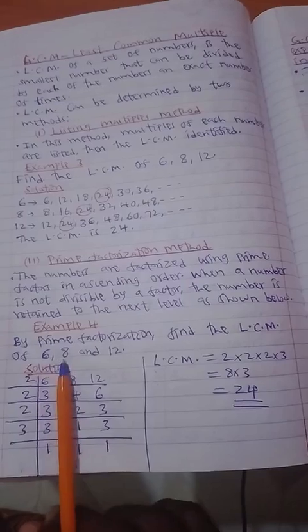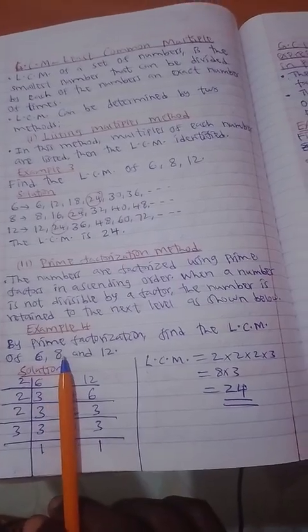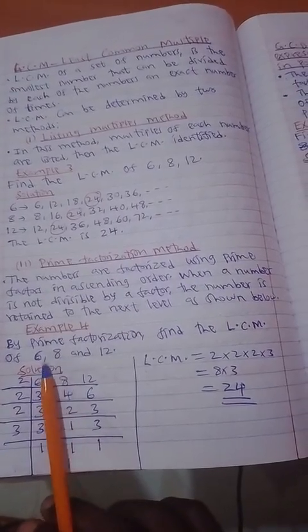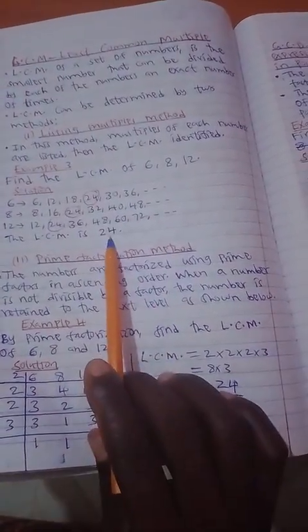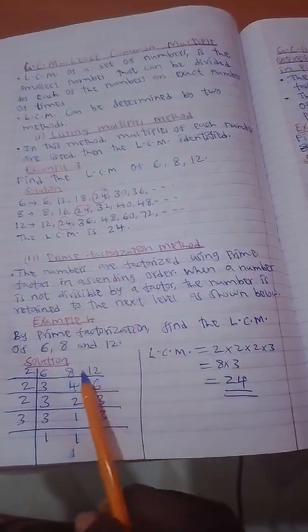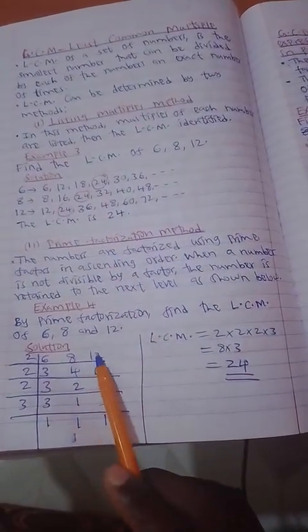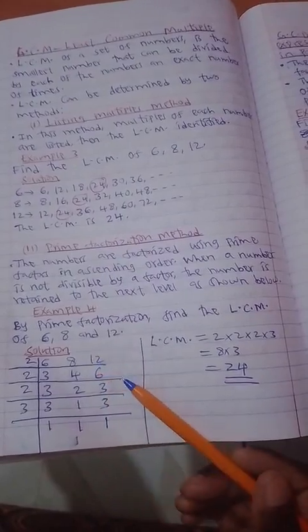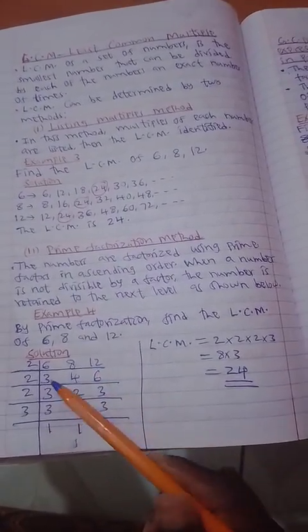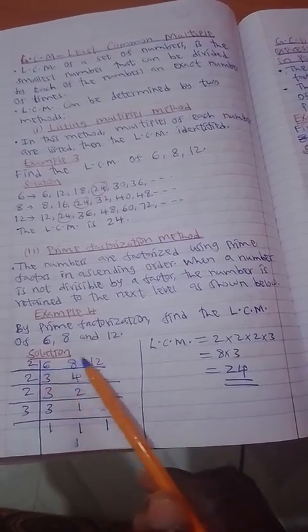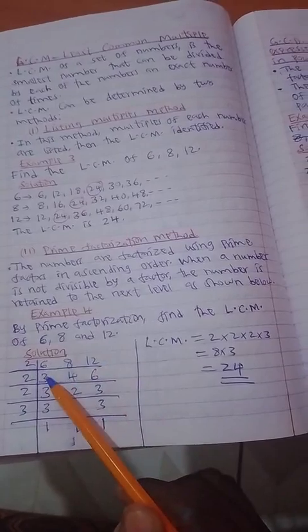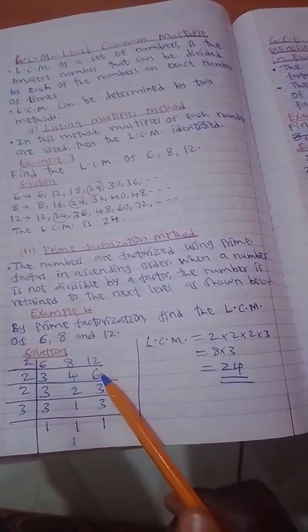Example 4. By prime factorization, find the LCM of 6, 8, and 12. Remember, we had already found the LCM to be 24 by listing method. Now, let's move on with this one and ascertain the answer as 24. Now, we write the numbers 6, 8, and 12. 2 divides all the 3 numbers. We have 2, 3, 4, 6.